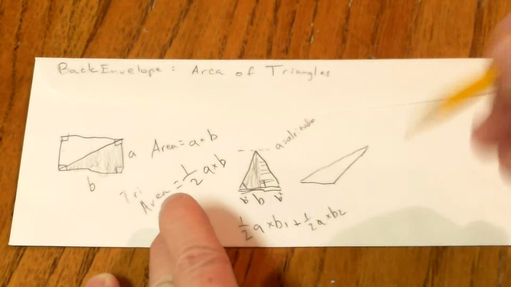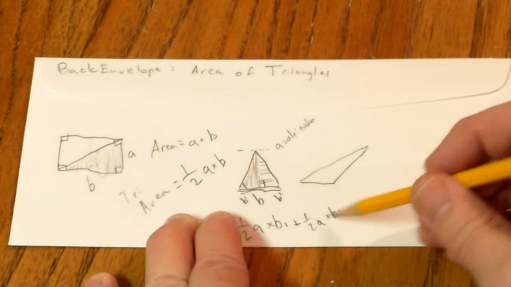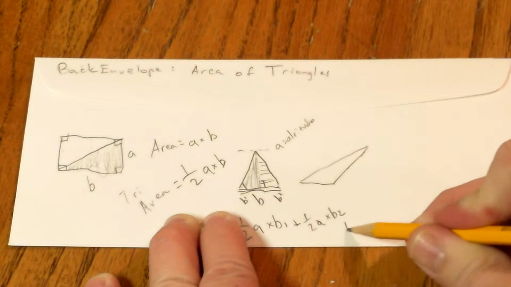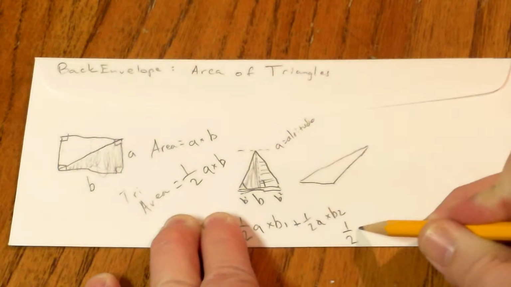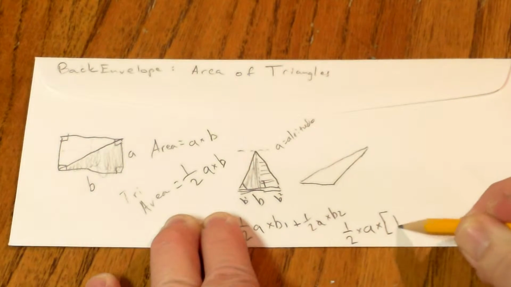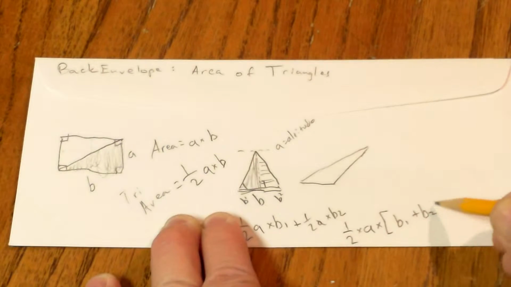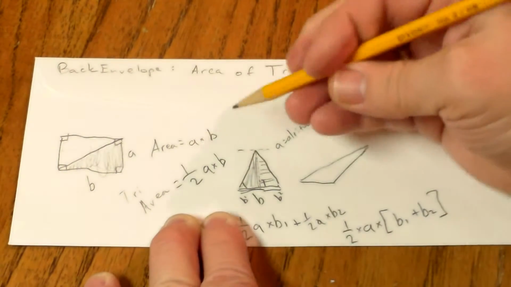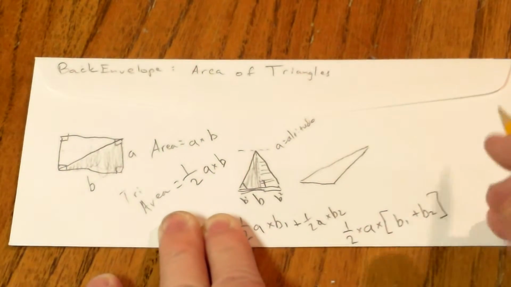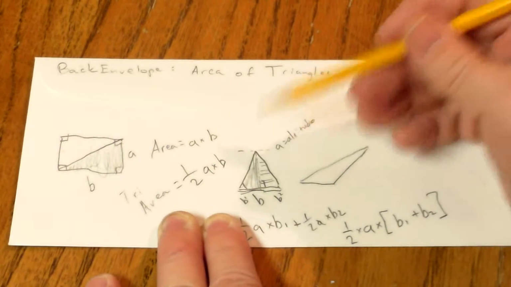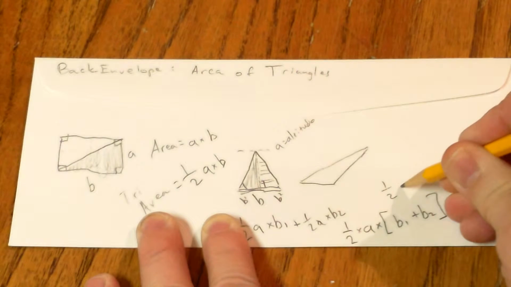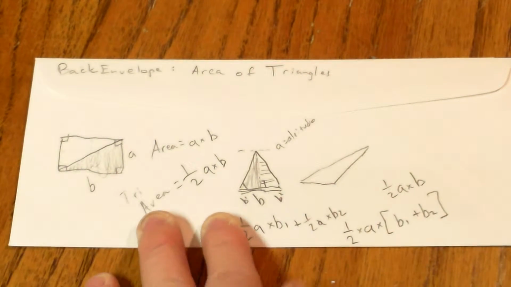Pull out, do some rearranging, distributive property, whatever you want to call it, you can get 1/2 times A times (B1 plus B2). But we already said that B1 plus B2 is equal to B. So for a non-right triangle like this, the area is still 1/2 A times B.